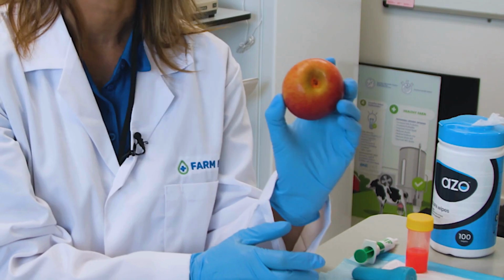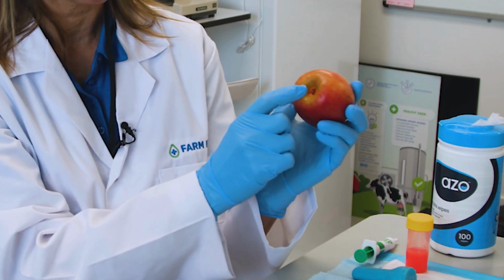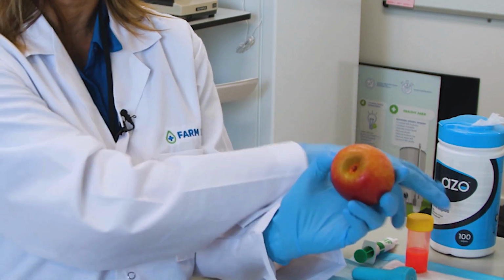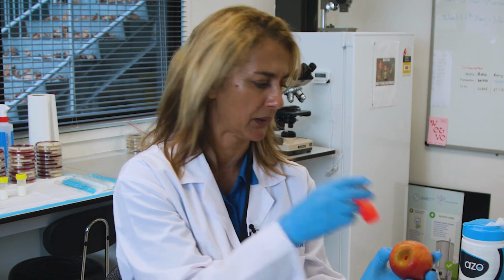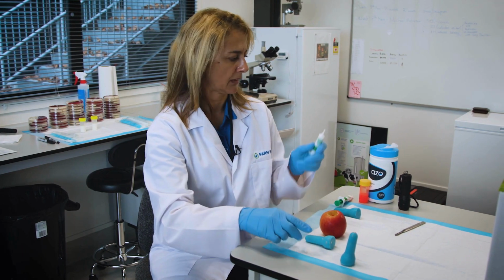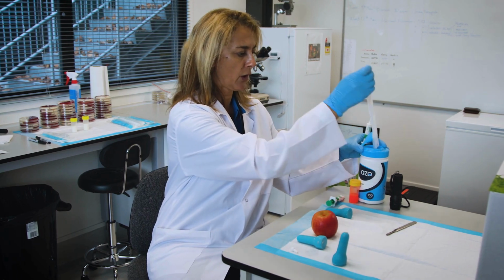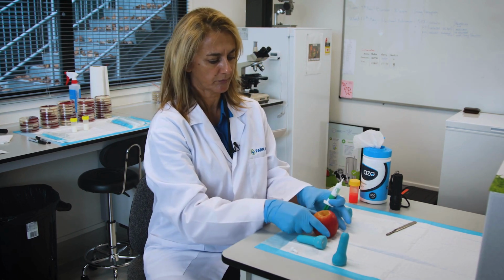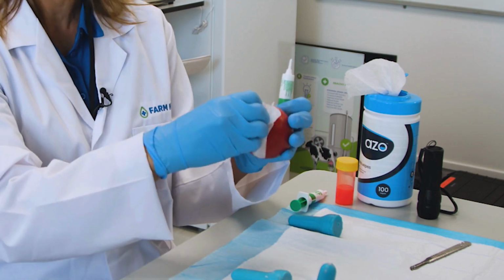We're using an apple today, and in the base of the apple we've just put a little bit of this fluorescent dye so that we can see what we're doing, and what we're going to do then is take the lid off our teat sealant, and we're going to use an alcohol wipe. We're going to clean the end. This is like a teat end, right?